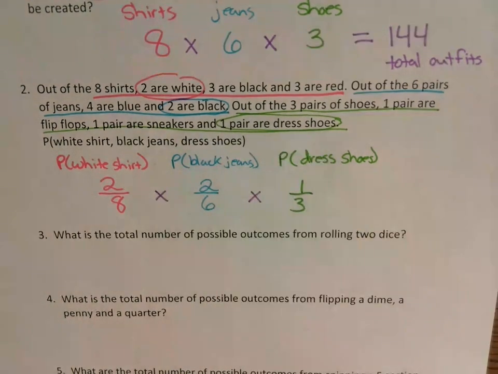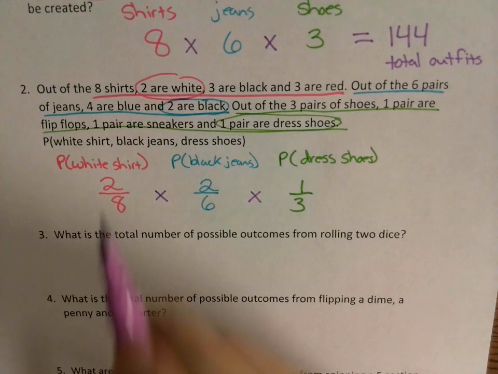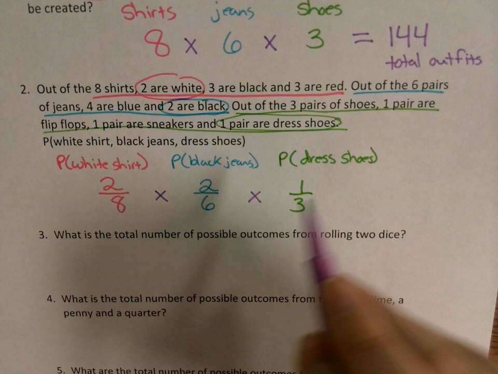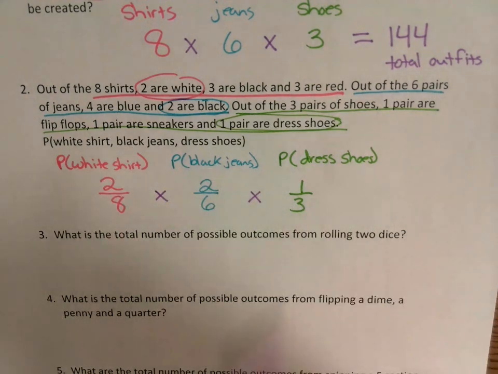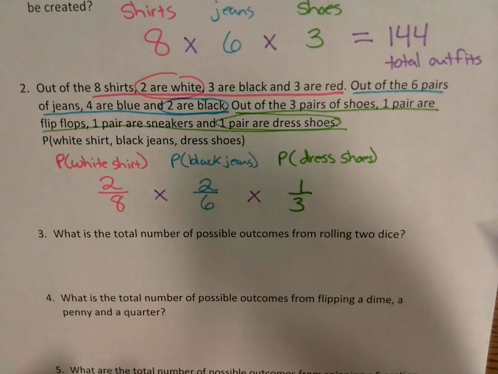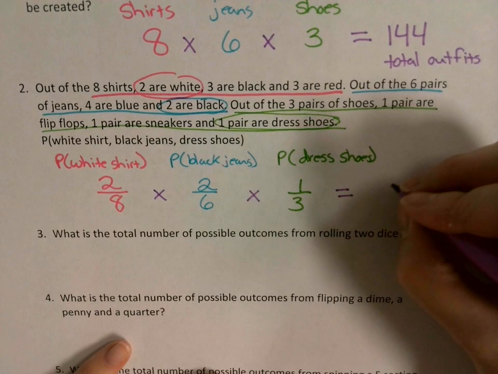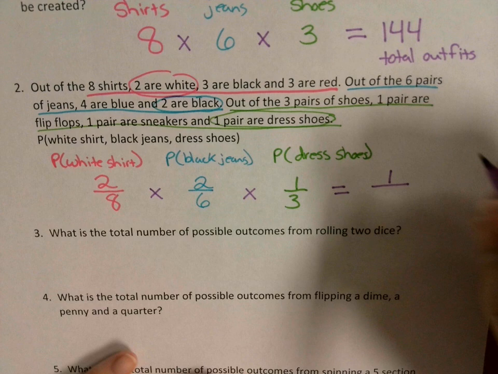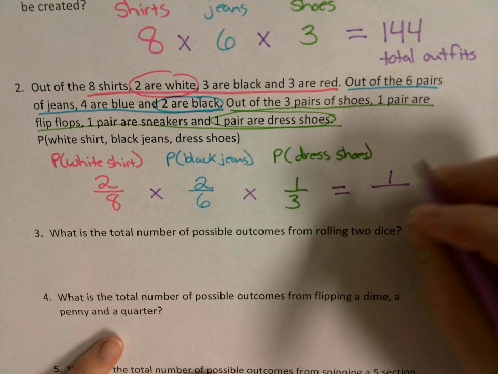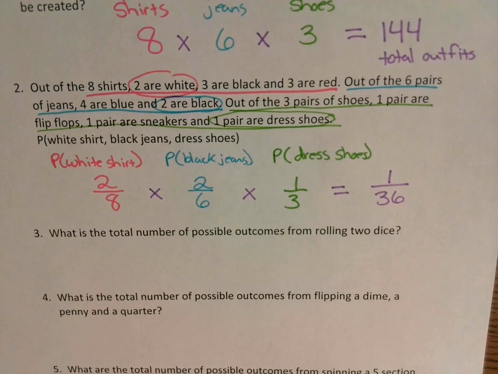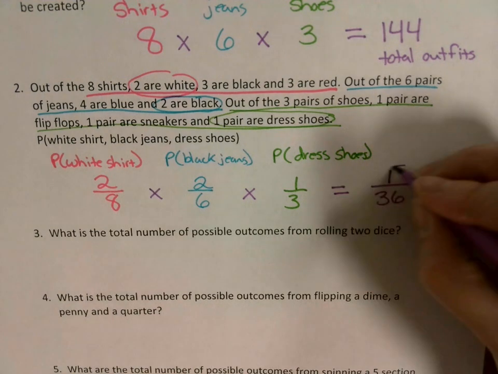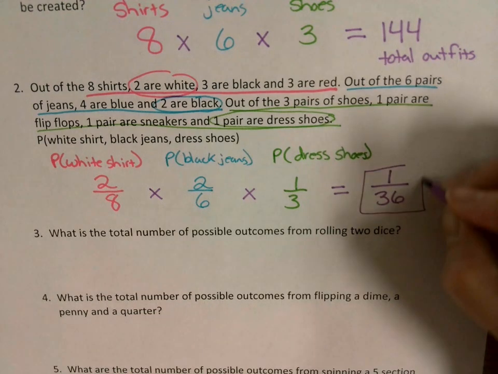So if we type in 2 eighths times 2 sixths times 1/3, that's going to come out to 1 over 36. Okay? All right, go ahead and do problem 3, 4, and 5 on your own. Problem 3 should be easy because you already know it.